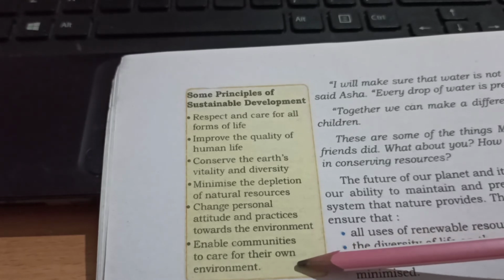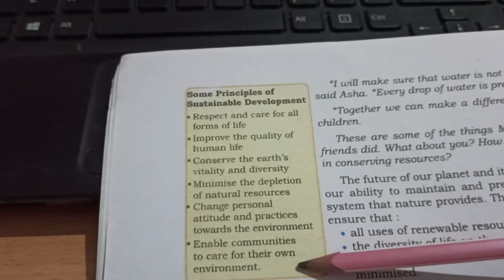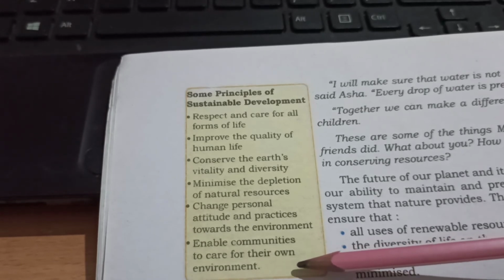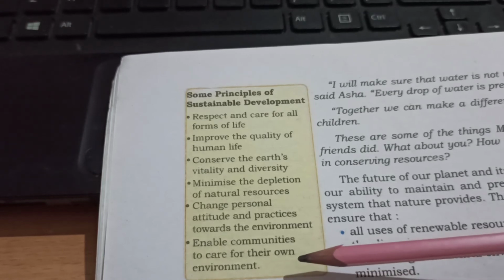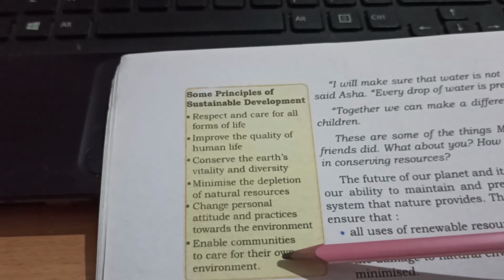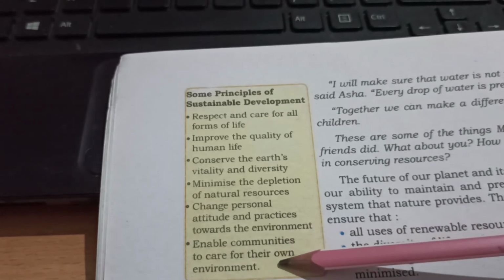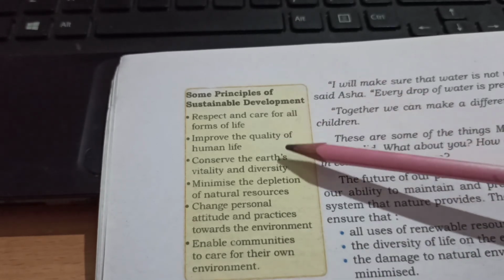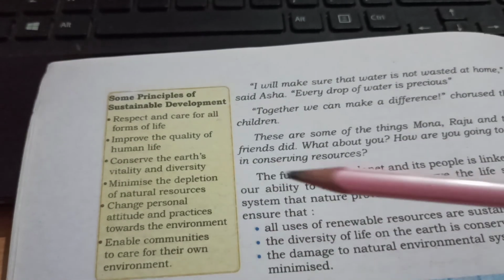And the last but not least is enabling communities to take care of their own environment. For example, the tribal people who live in the forest take care of those forests in their areas. In that way, we can take care of the environment in our local communities. So these are some of the principles of sustainable development. Children, with this I conclude this chapter.